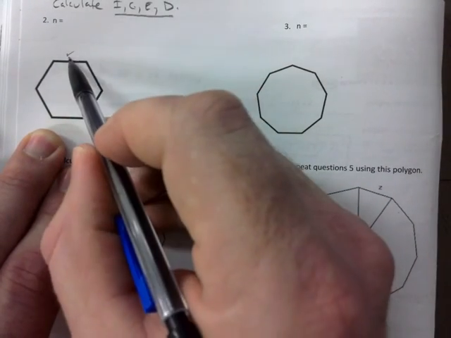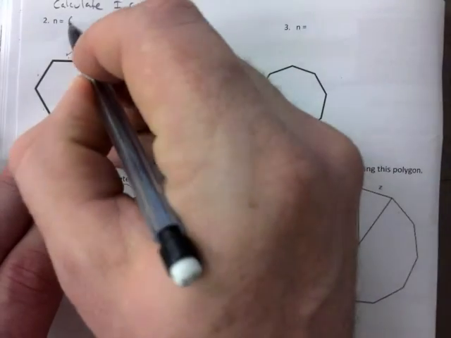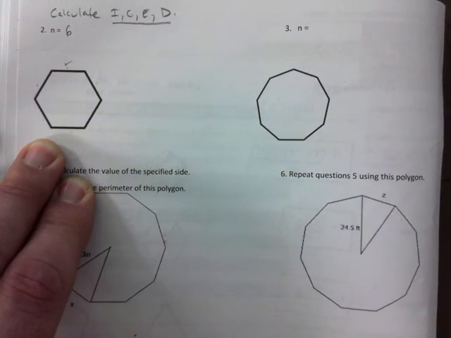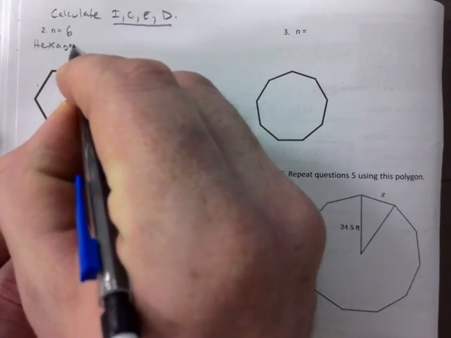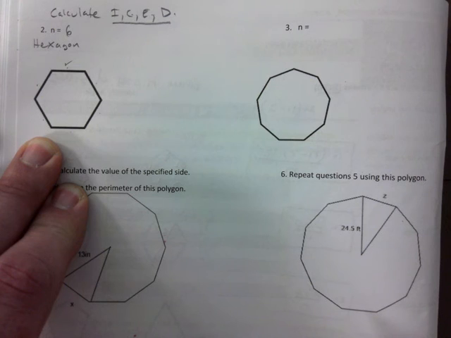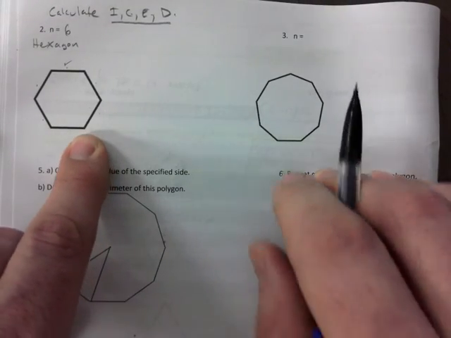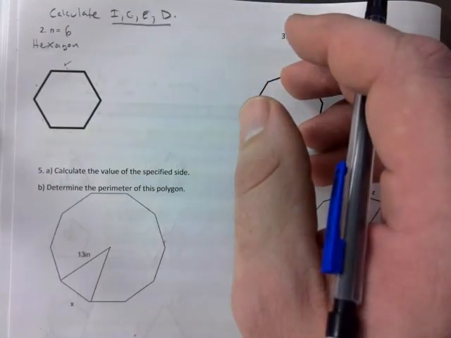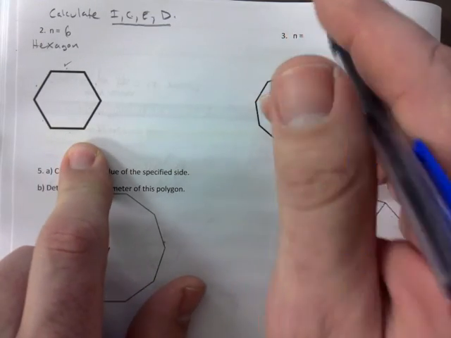I'll put a check mark for my starting count, right? 1, 2, 3, 4, 5, 6. In this case, n is equal to 6. That is actually called a hexagon. That's probably the most popular polygon out there. Pentagon and hexagon are probably the most popular, right? Seen in nature, seen in a lot of applications, right? So if you don't know where we are, find page 203 and then flip over until you find this one.